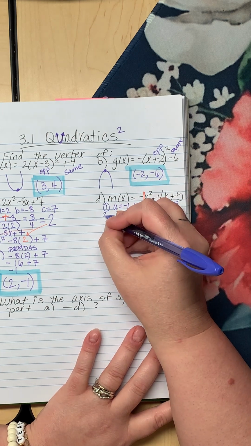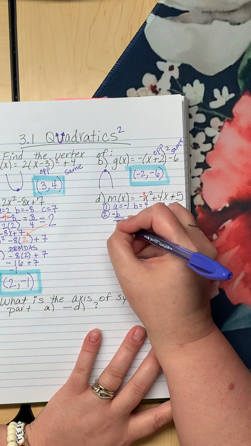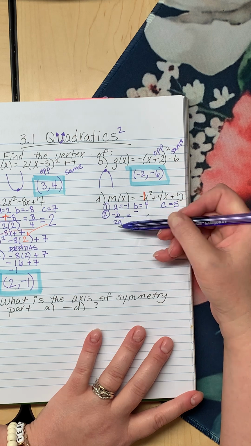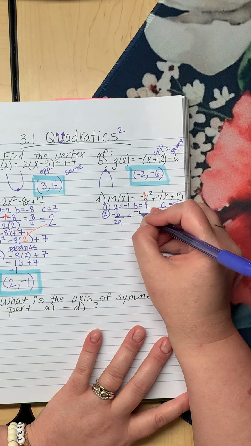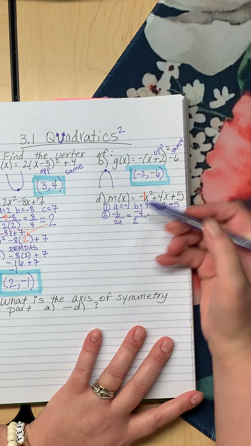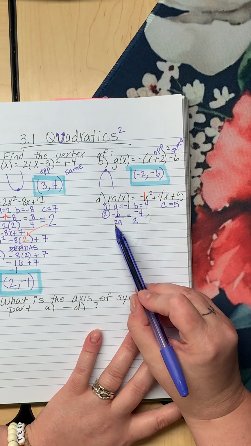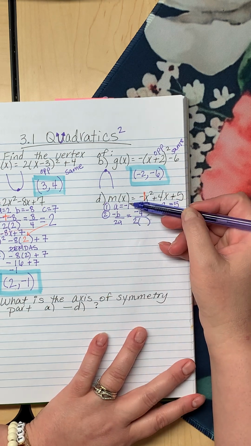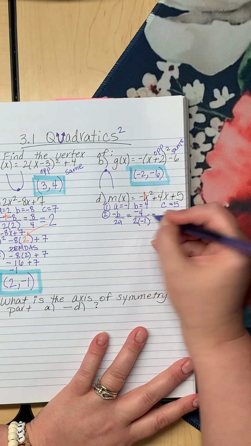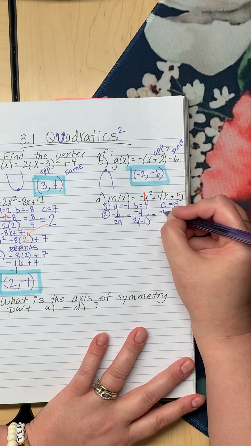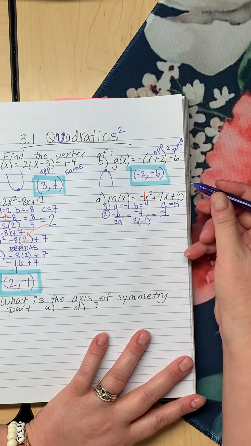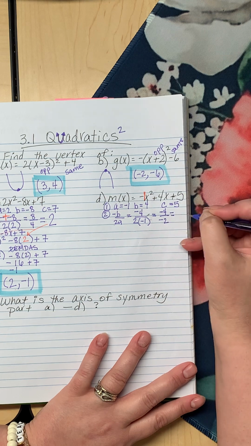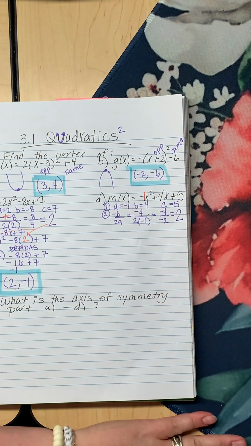Okay, now we're going to do the baby formula. Negative b over 2a equals negative on top, then my b is 4, all over 2. It's always over a 2 because that's part of the baby formula. Parentheses, what's my a? Negative 1. Okay, then let's math. On the top, we still get negative 4. On the bottom, we multiply to get 2 multiplied by negative 1 is negative 2. And that spits out a big fat positive 2.